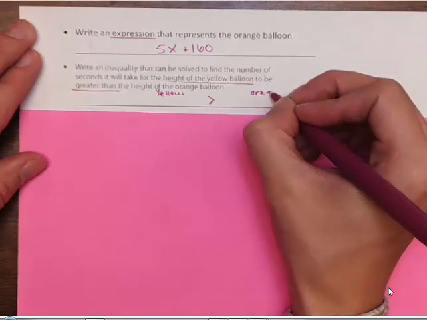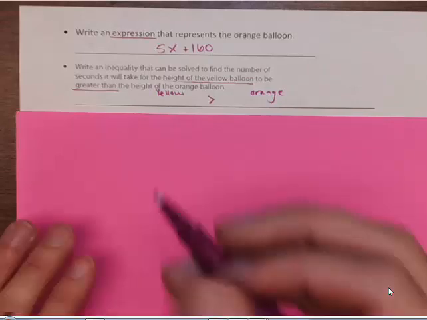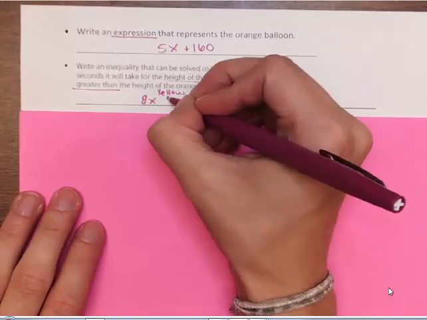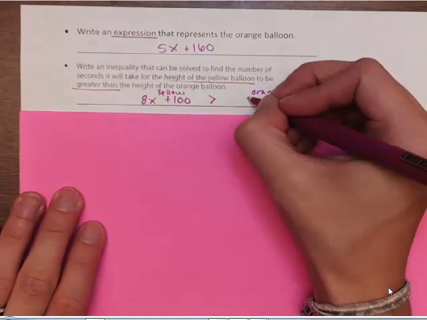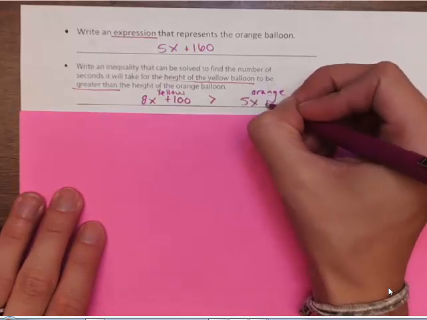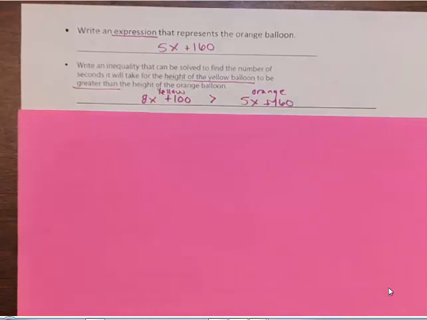So I always label my sides on what expression goes on which side of the inequality symbol. So again, the expression that we wrote for the yellow hot air balloon is going to be 8x plus 100, and that has to be greater than 5x plus 160. So now we have our inequality. Now we have to figure out the actual answer.